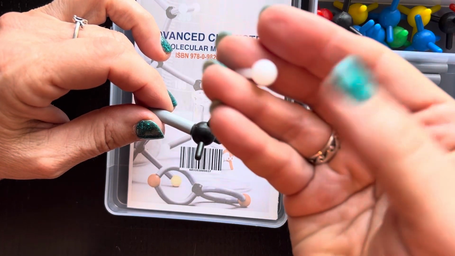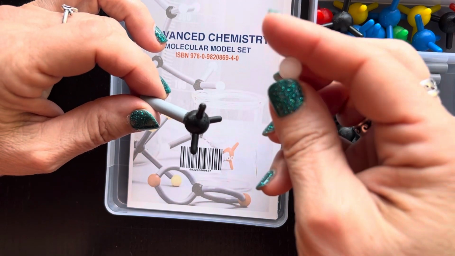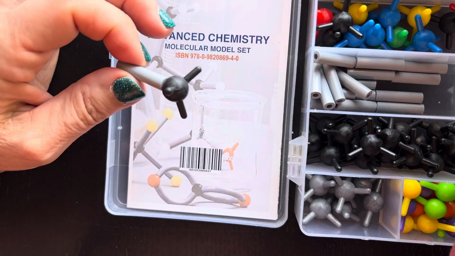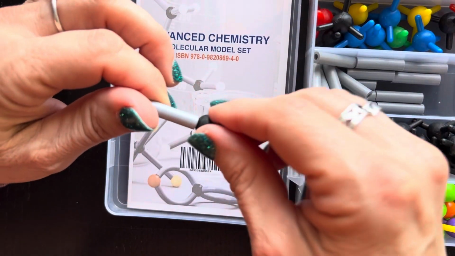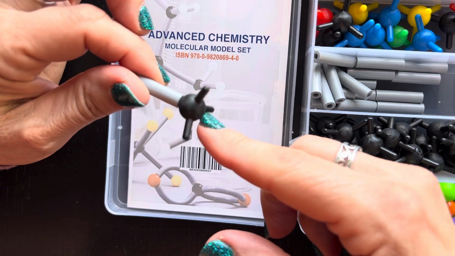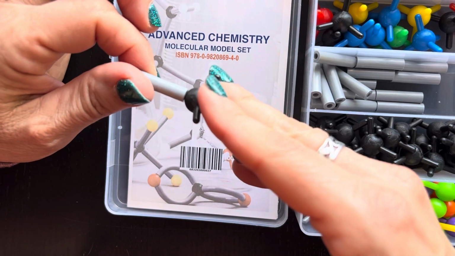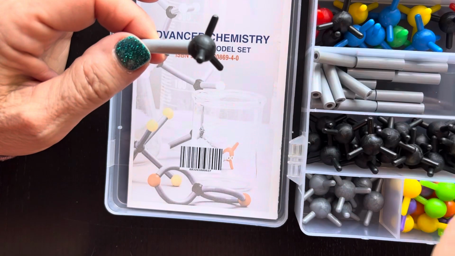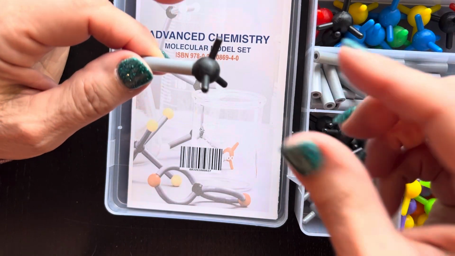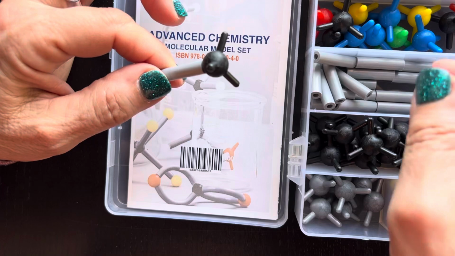And then we've got white for hydrogens. For this video, we're going to focus just on the carbons, and all the other locations that would have hydrogens, the hydrogens will be implied. So we'll just know that they're there, but we're not going to put them on.